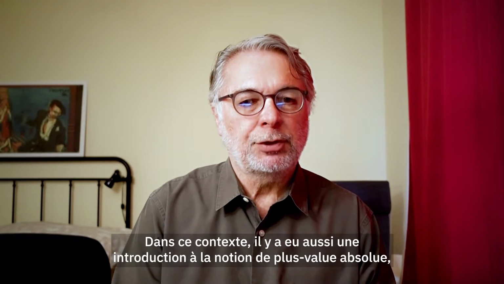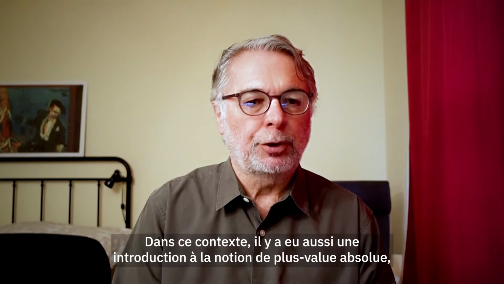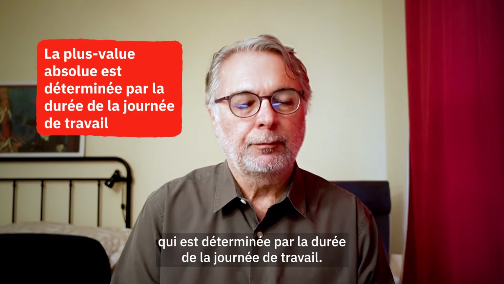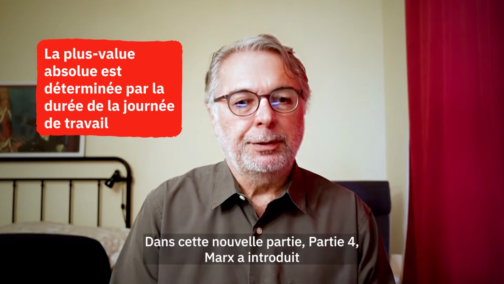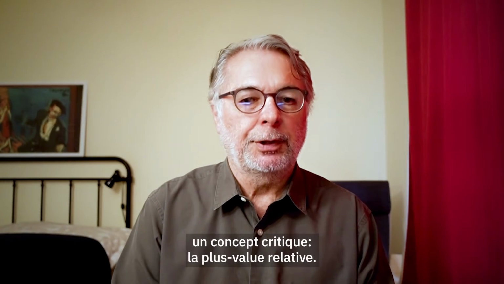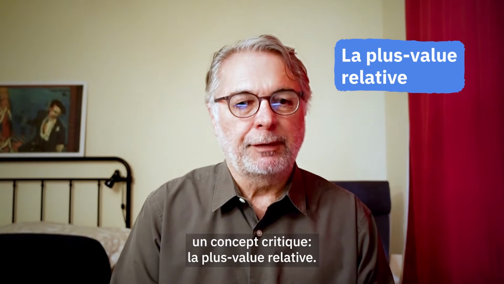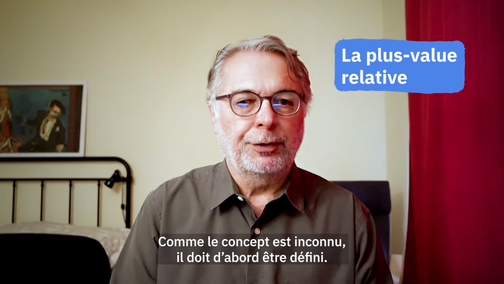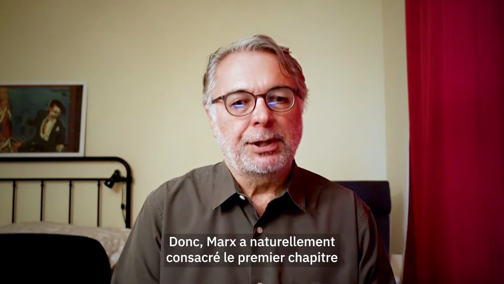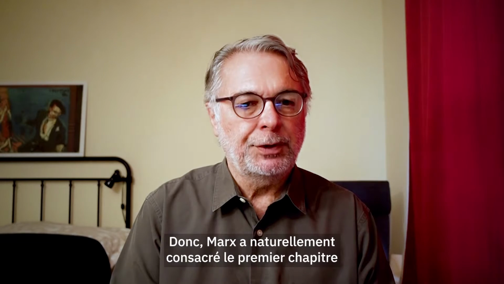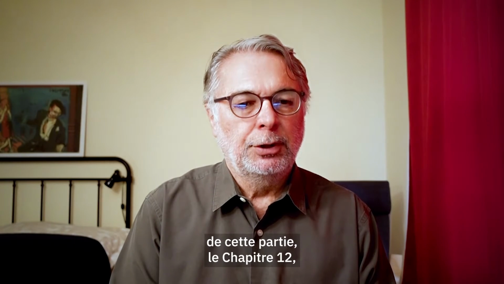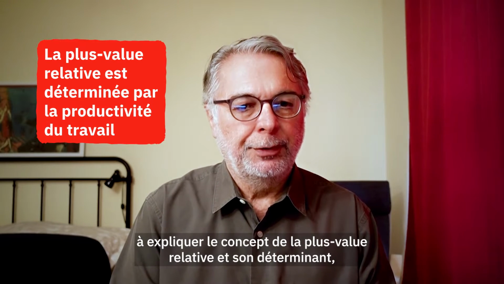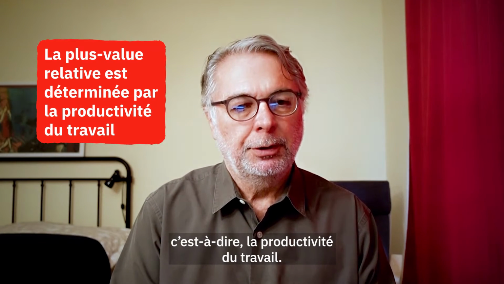In that context, there was also an introduction to the absolute surplus value concept, which is determined by the length of the working day. In this new part, Part 4, Marx introduced a critical concept, relative surplus value. Because the concept is unknown, it must be defined first. Therefore, Marx understandably devoted the first chapter of this part, Chapter 12, to explain the concept of relative surplus value and its determinant, namely labor productivity.